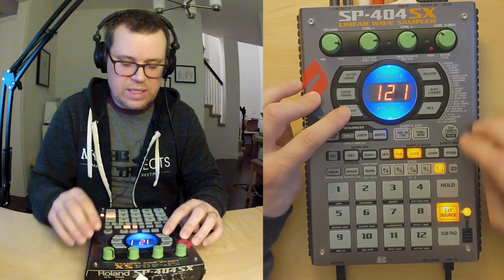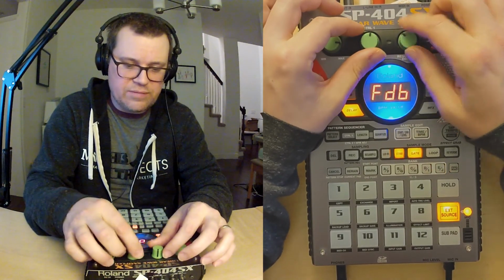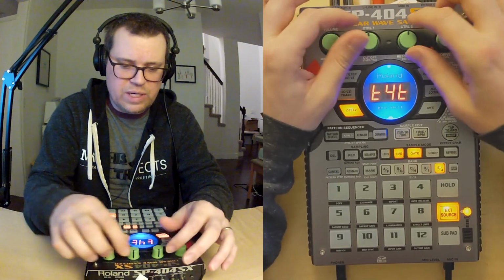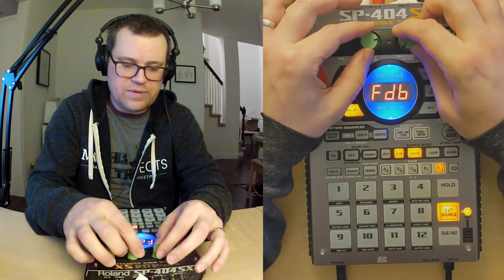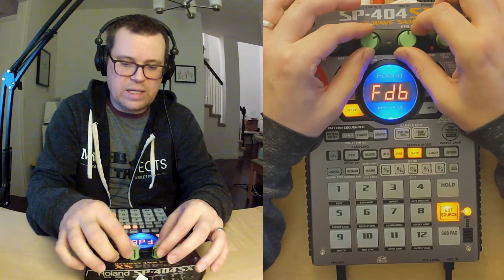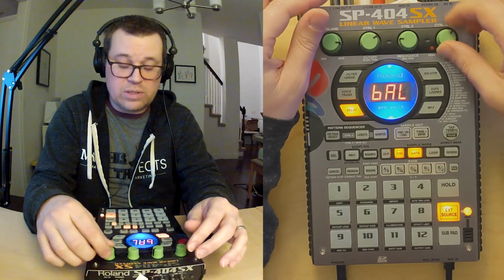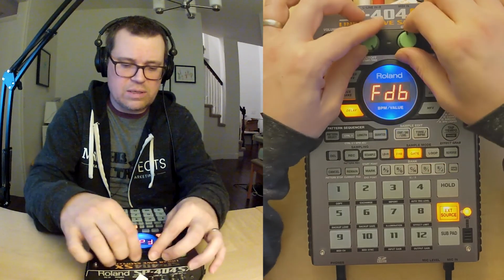Delay. So delay is pretty self-explanatory. When you hit delay, these knobs affect, control 1, 2, 3. This affects the speed at which the delay is happening, and this affects the feedback, which makes that delay kind of louder, more there, I guess. And then the balance is, well, that affects, you'll see. Here, let me show you.